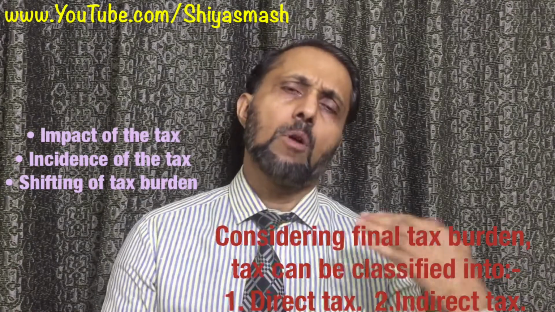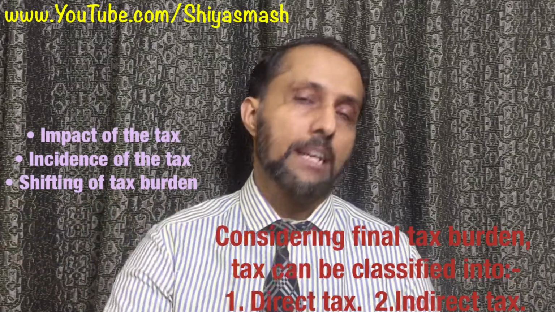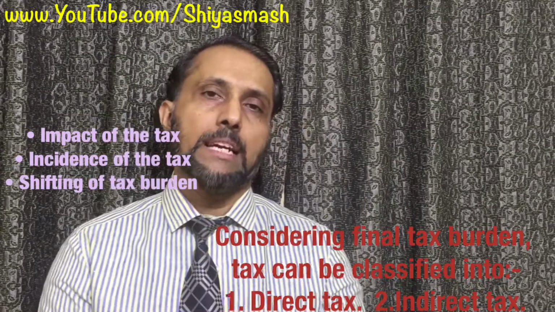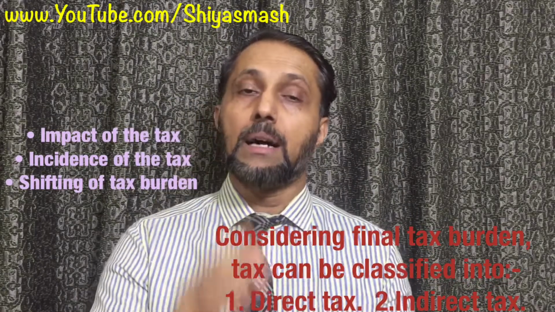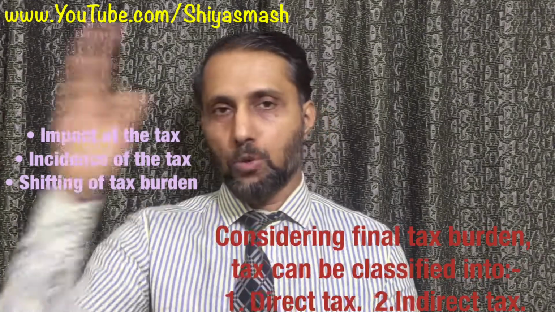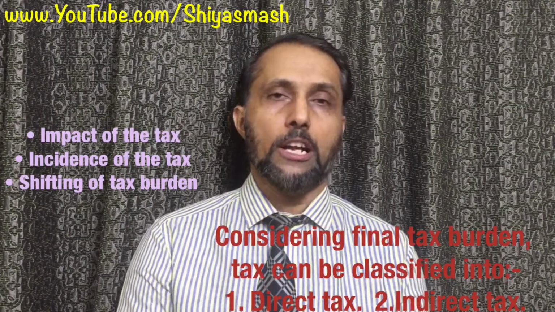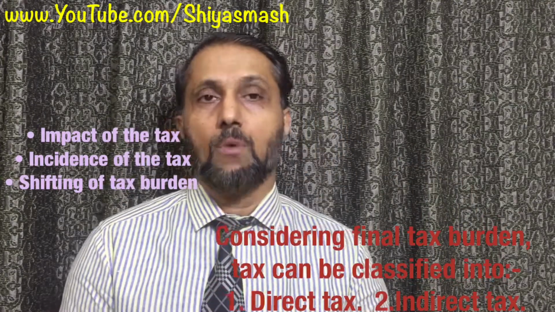Why are we saying both are same? No. In some cases this burden is also shifted from one shoulder to the other. So once again, impact means immediate money burden, incidence means ultimate money burden, shifting is shifting of the burden to another person, from one shoulder to the other. These are the three terms. Let us discuss one by one.